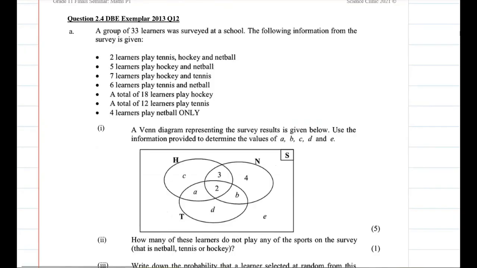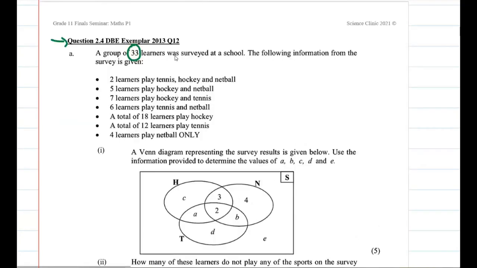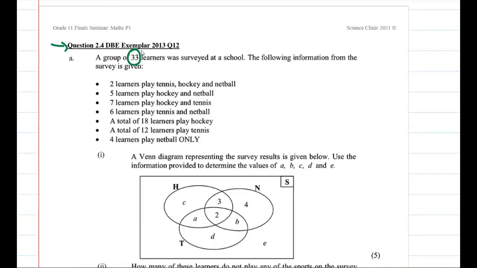Okay, brilliant. Okay, let's look at this next one. They say, at question 2.4, this is also DBE, exemplar 2013, question 12. They say a group of 33 learners was surveyed at a school. So this 33 learners, what does that tell you? The total number of learners participating. Right, so the number in the sample space should be equal to 33. You agree with that? Yes. All right, perfect. The following information from the survey is given.